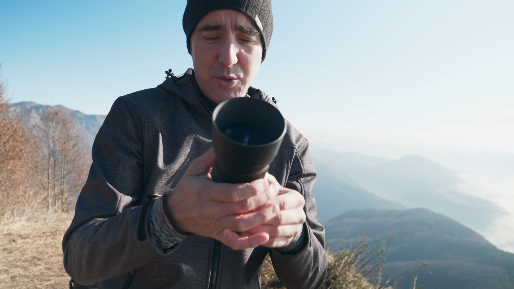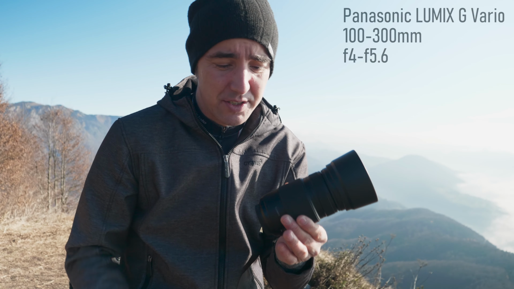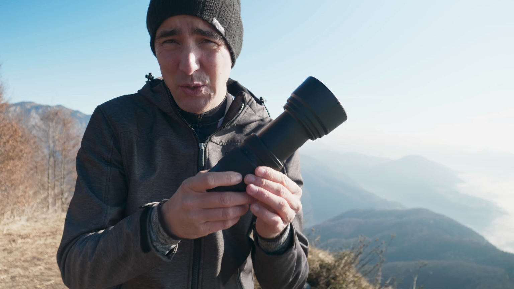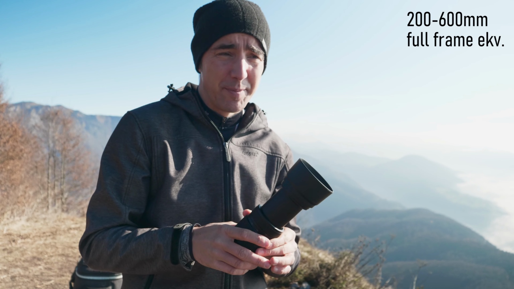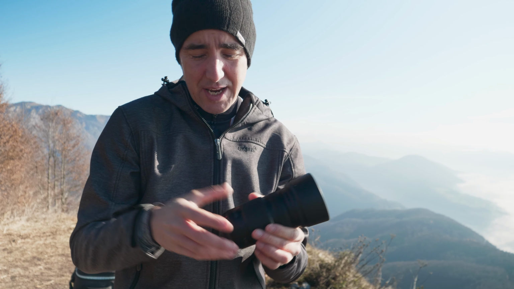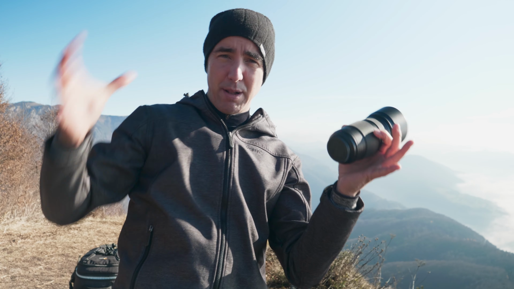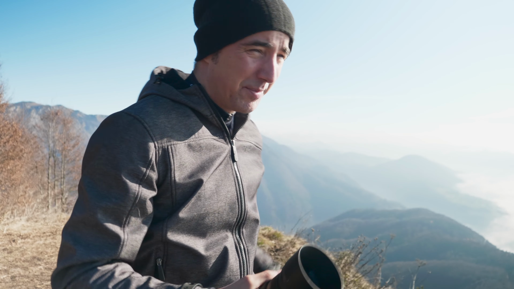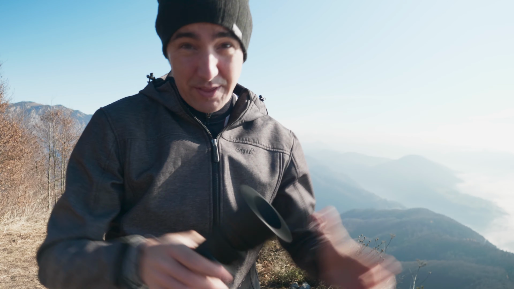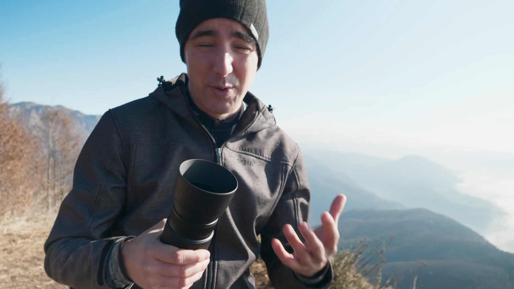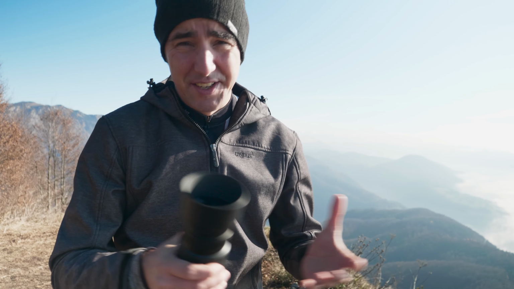So for instance, I'm using a 100 to 300 millimeter super telephoto lens. This is a micro four thirds lens, which means that this is 200 to 600 equivalent full frame. Now, if I was to carry a 600 millimeter full frame lens, which is big, bulky, heavy, expensive, up this hill, up this mountain, I would probably not do that unless somebody's gonna pay me a lot of money to come up here with that big piece of glass. So having a micro four thirds system is really beneficial in these types of scenarios.